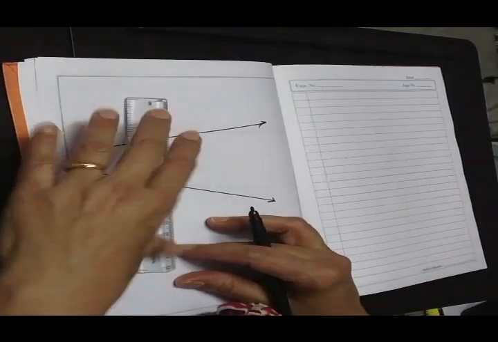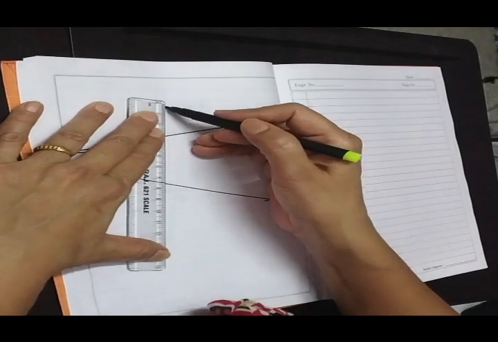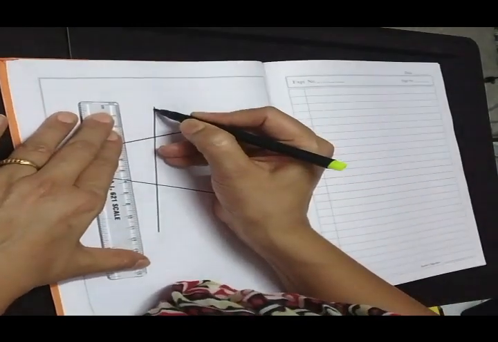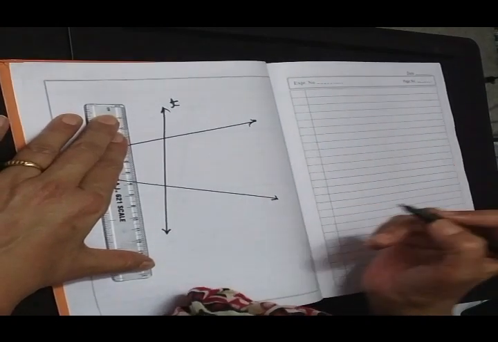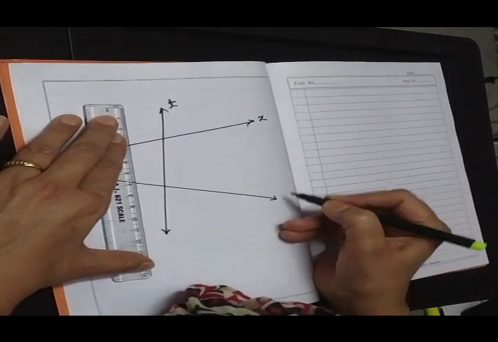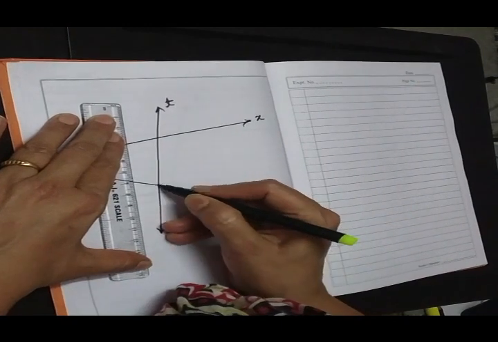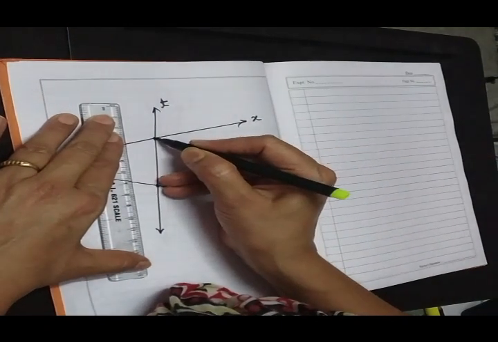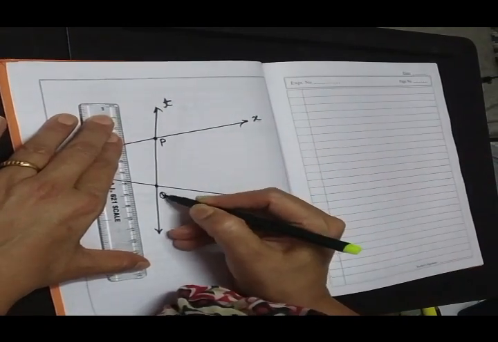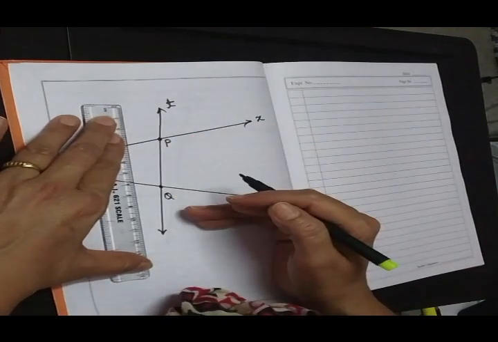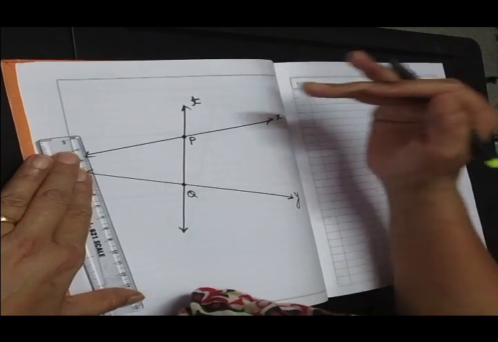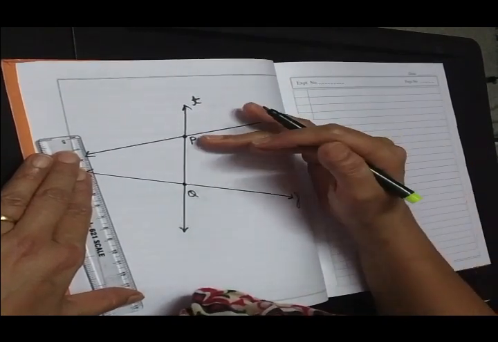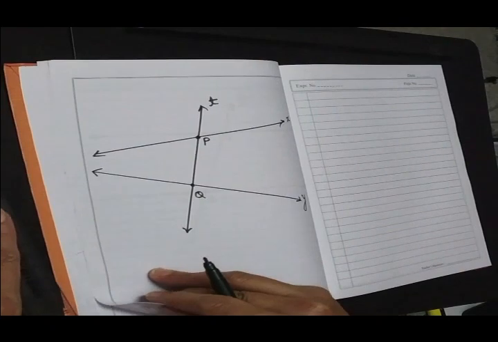In the same way, here also I am going to draw a line T again, which is intersecting the two lines X and Y at two distinct points P and Q. The line T is intersecting X and Y at two distinct points.